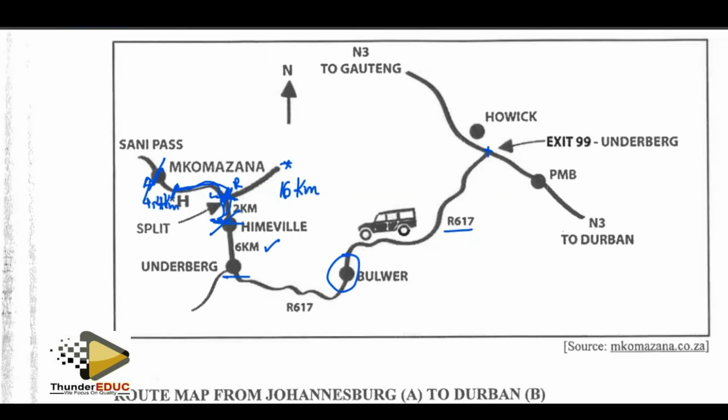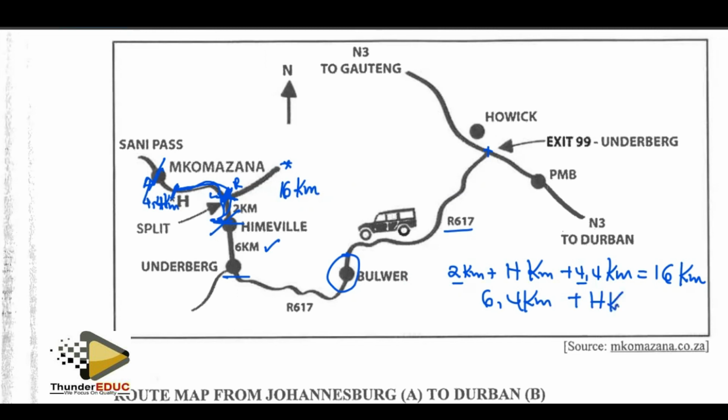So in your head, it has to be 2 kilometers plus the unknown kilometers, I'll call them H, plus the 4.4 kilometers. It should add up to 16 kilometers. So the 2 adds with the 4.4, you get 6.4 kilometers, plus the H kilometers that we are looking for, which equals 16 kilometers. The 6.4 jumps over, it becomes a minus. So the distance covered here is 9.6 kilometers.